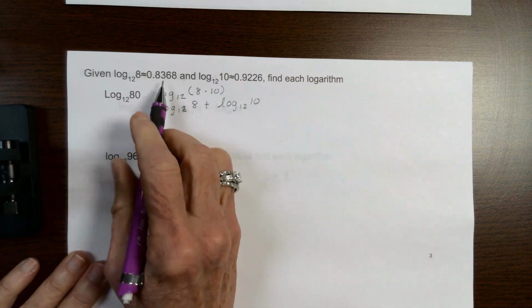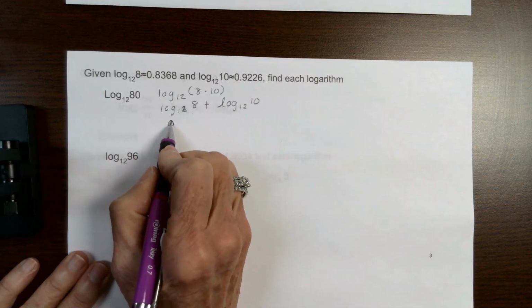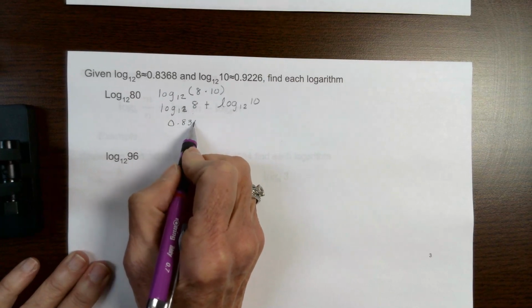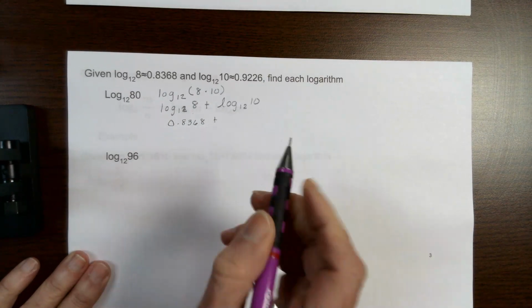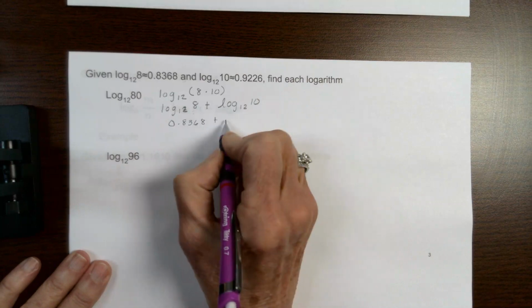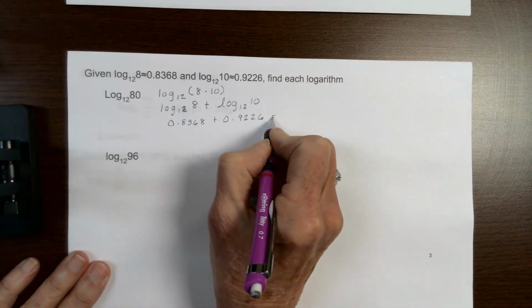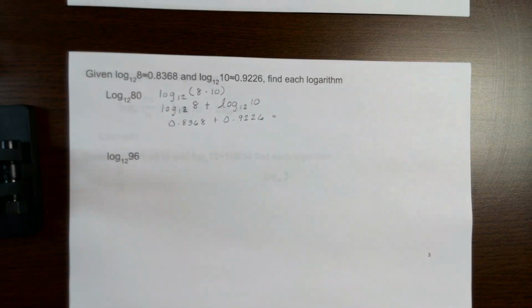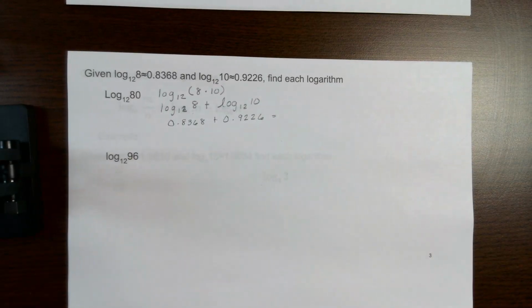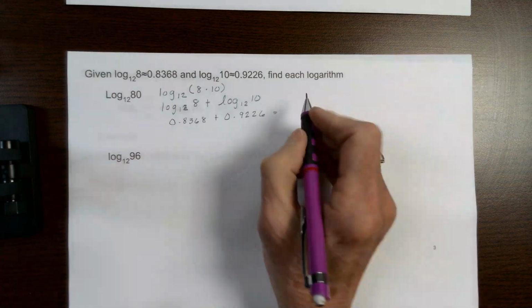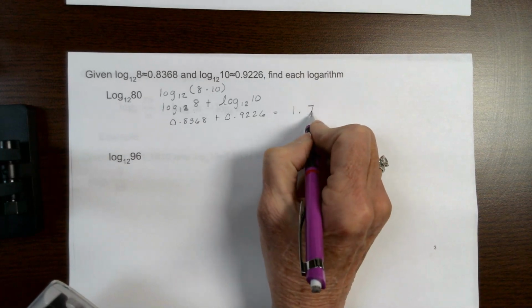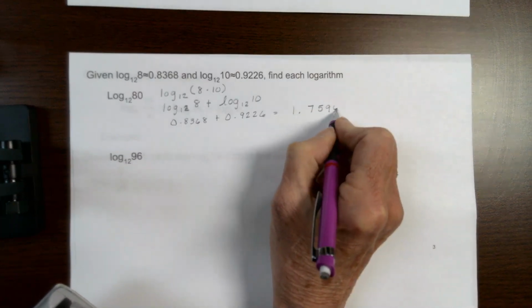This value I get from right there, it's going to be 0.8368. This one is going to be right here, so 0.9226. So I'm just going to add those two values together, 0.8368 plus 0.9226, and I'm going to get a value of 1.7594.